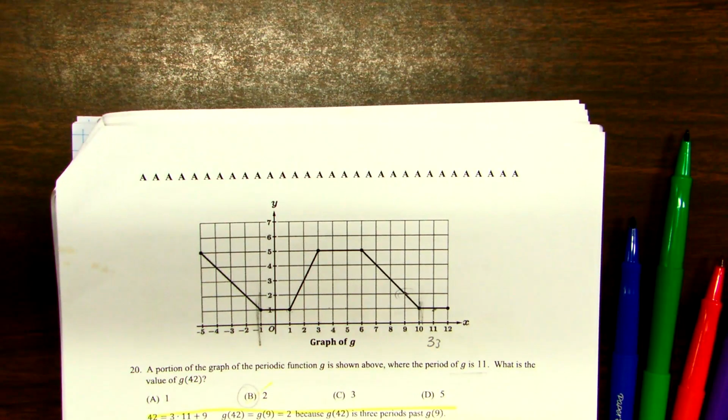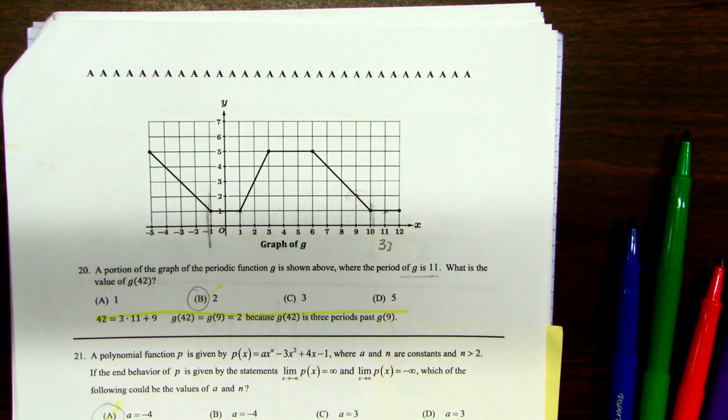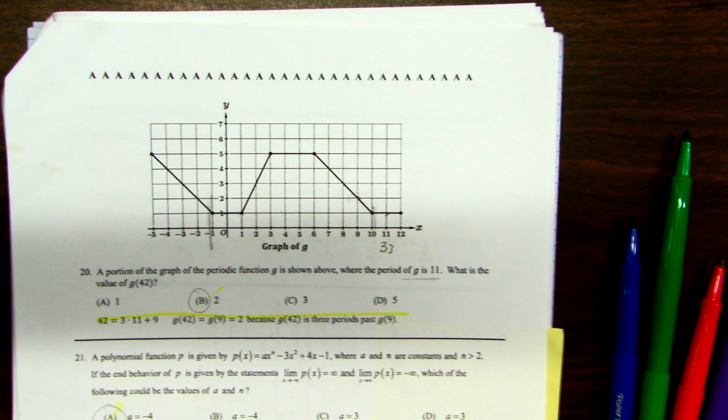All right. What did you say, Caitlin? Number 20? All right, so number 20 was super annoying to me at first, and then I was like, oh, it's actually not that bad.